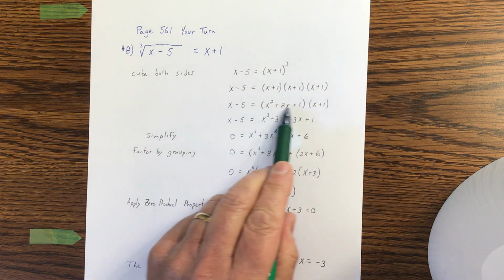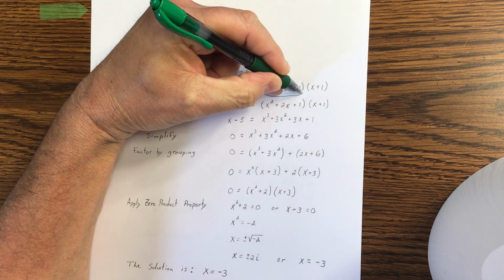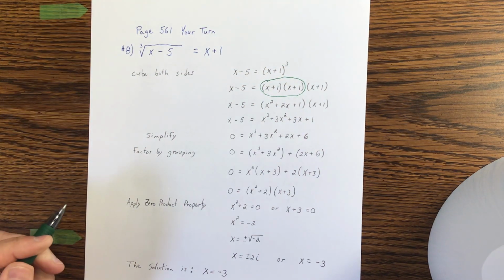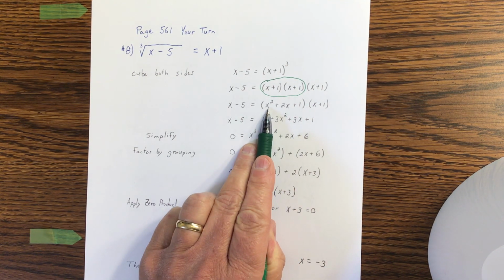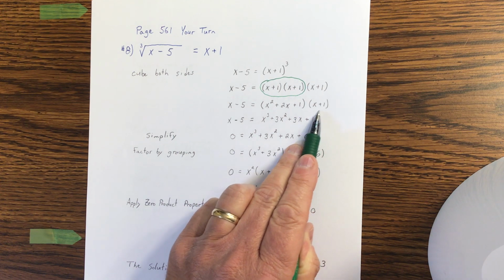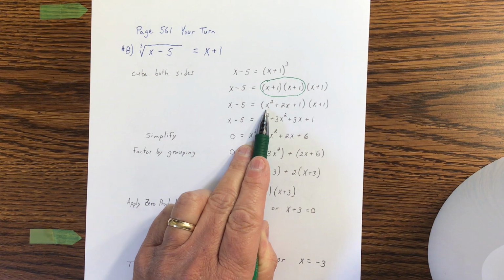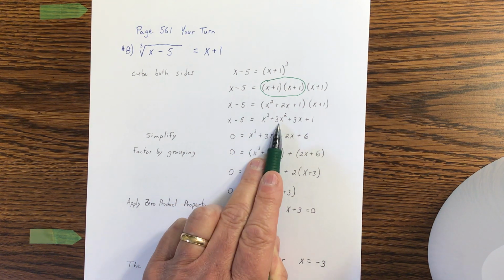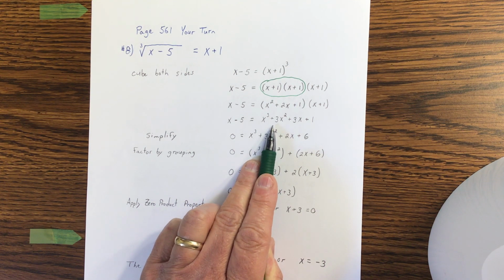Now this part right here is the product of x plus 1 times x plus 1. Using FOIL on this part, I get x squared plus 2x plus 1. Then from this line to this line, we take this whole part and do distributivity. So we're left with x cubed plus 3x squared plus 3x plus 1. I'm not going over that again. We've done this before, so that's something you can work out on the side.